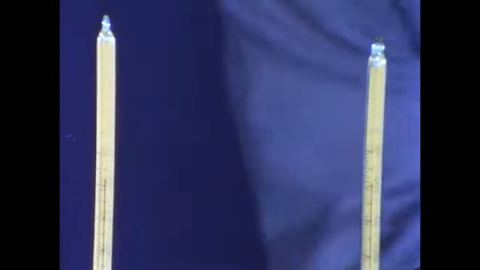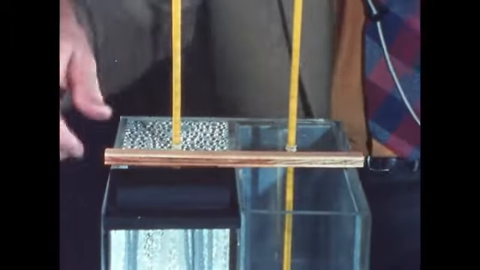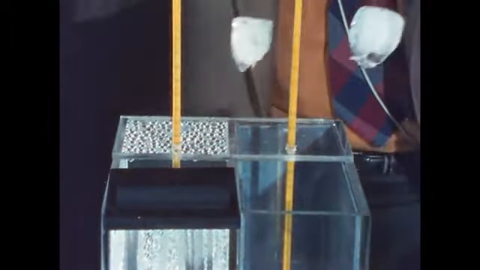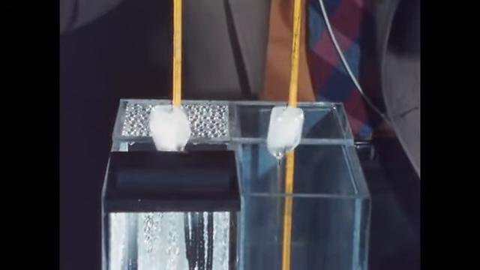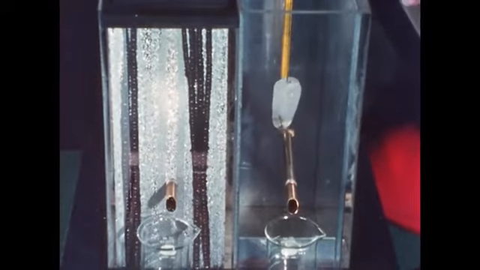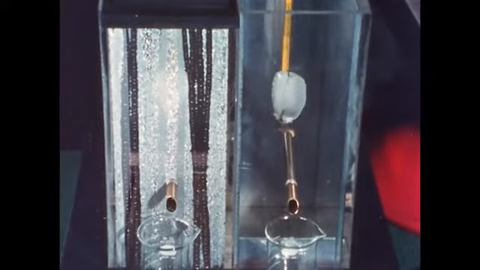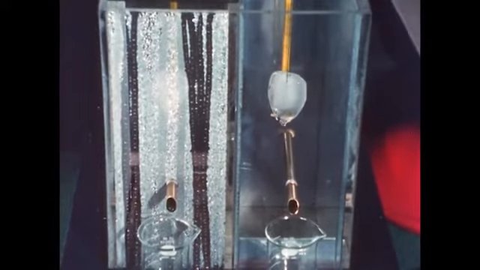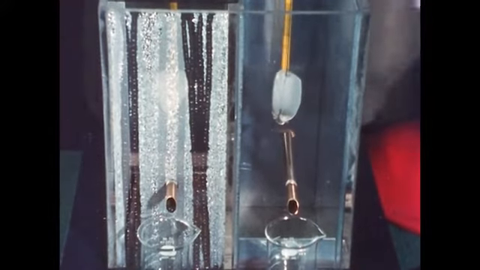Now I'm going to put a lump of ice into each chamber. And wipe the window so you can see what's going on.